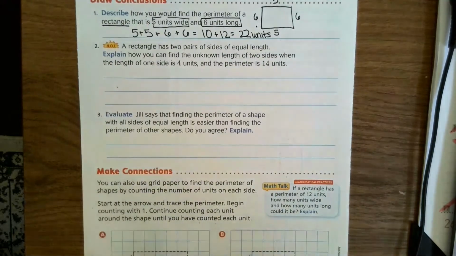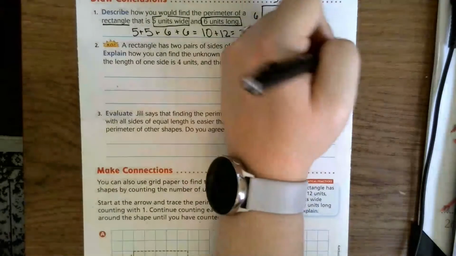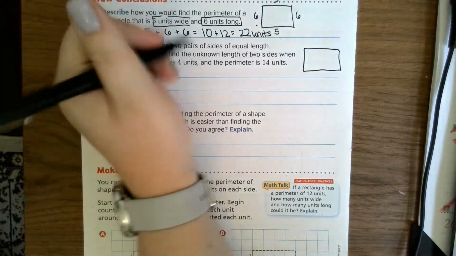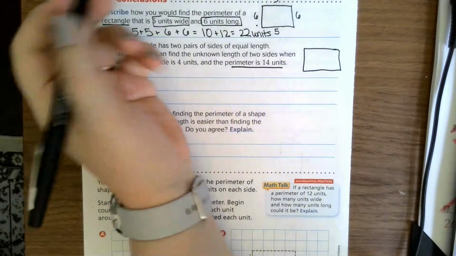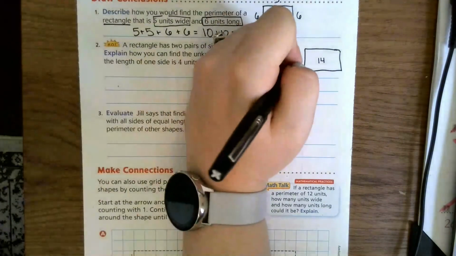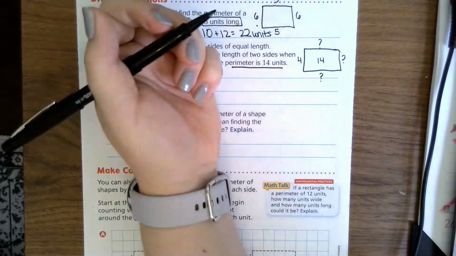Okay. So a rectangle has two pairs of sides of equal length. Explain how you can find the unknown length of two sides when the length of one side is 4 units and the perimeter is 14. So here's my rectangle. We know the perimeter is 14 units. I'm going to put 14 in the center. If one of the sides is 4, then we need to figure out what are the other sides.